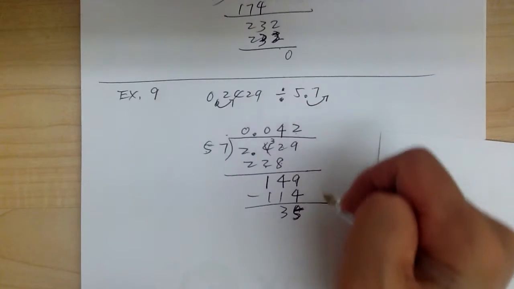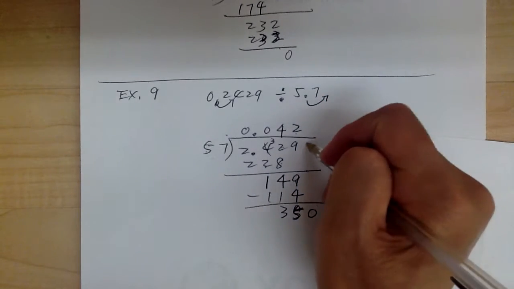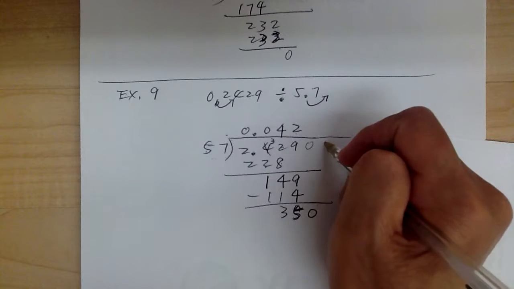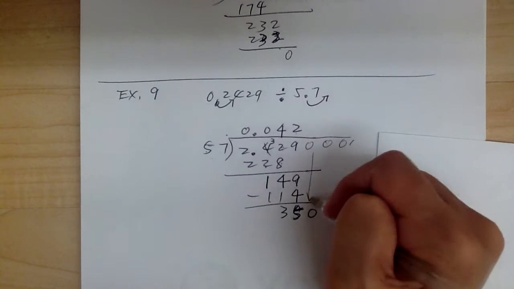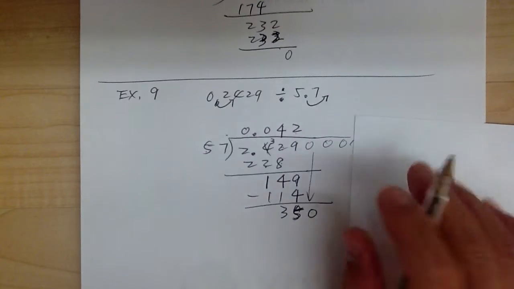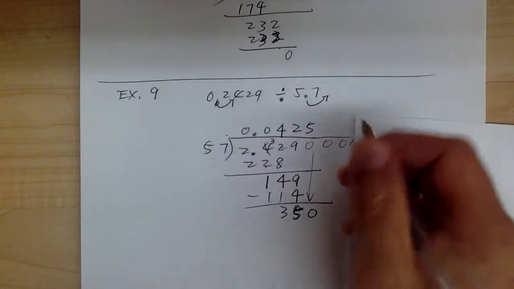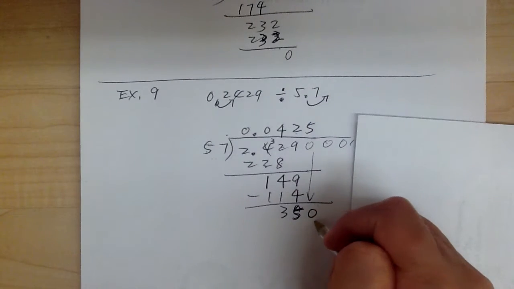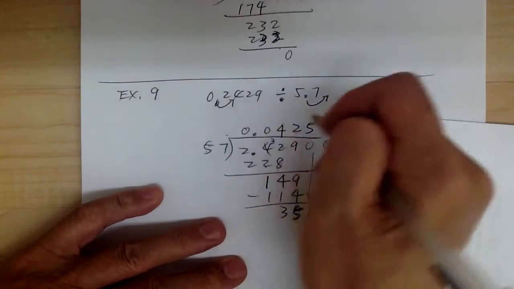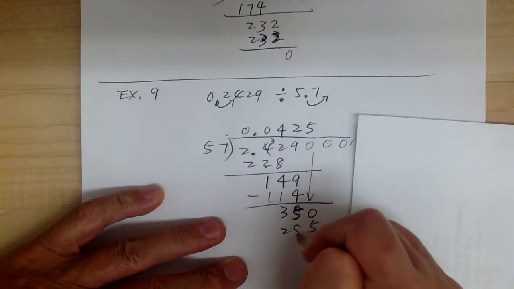Okay? So add the 0, right? That's nothing obvious, so you add the 0, right? All this means 0, right? So you drop the next one. Okay, so again, this is going to be a 5. Okay, so 5 times 7 is 35, carry 3. 5 times 5 is 25, plus 3 gives you 28.